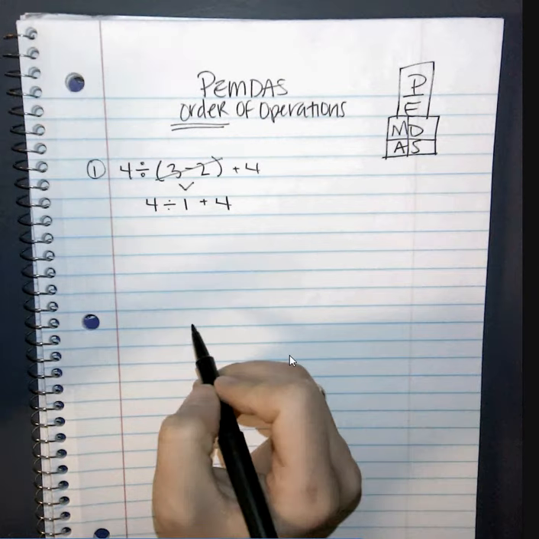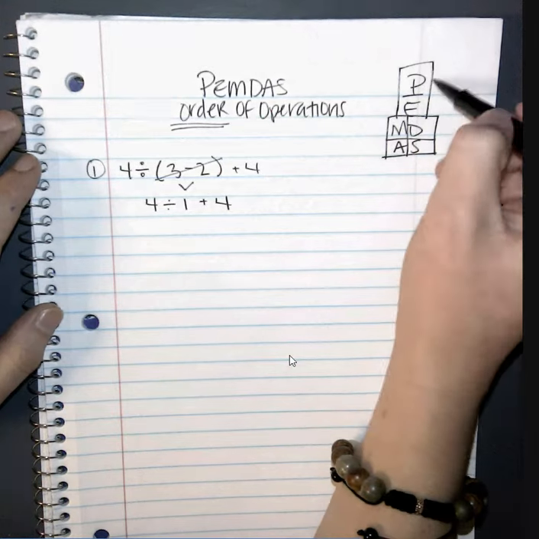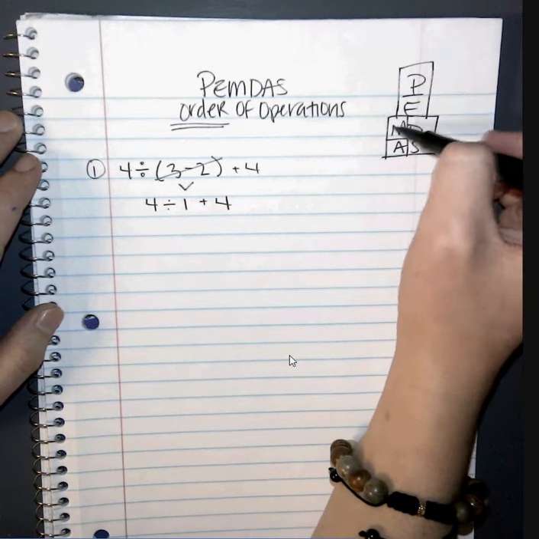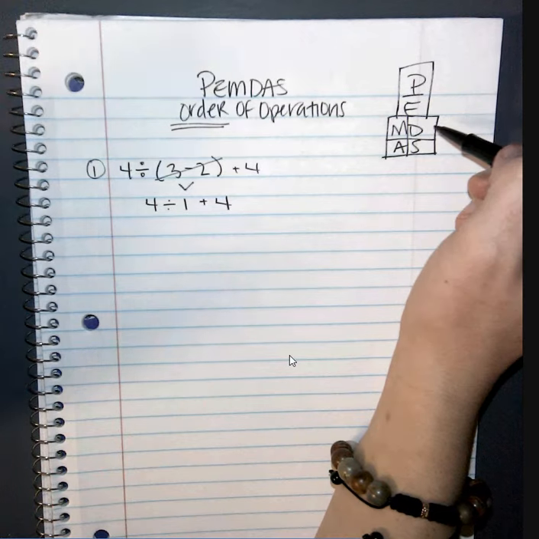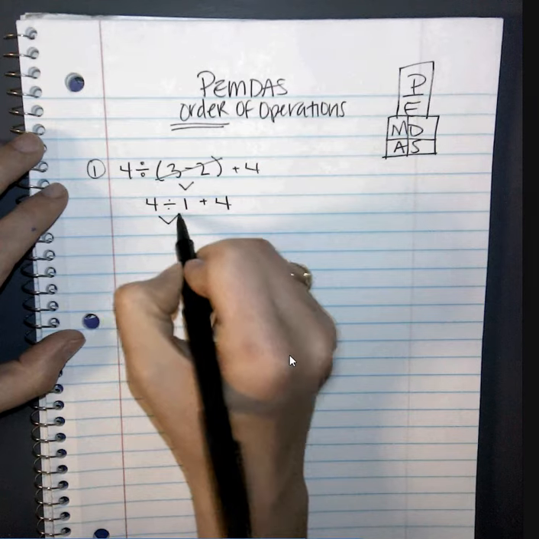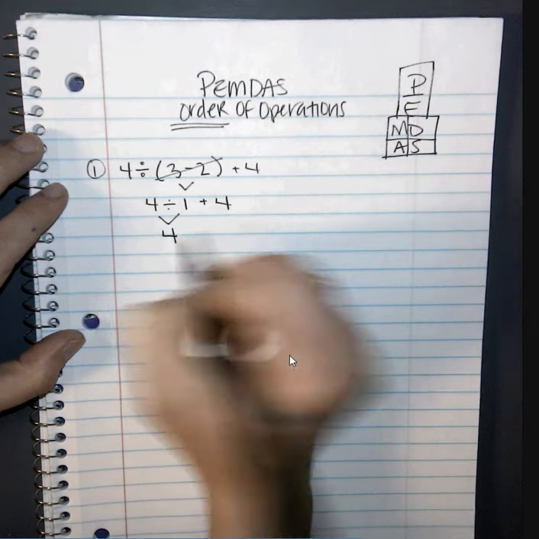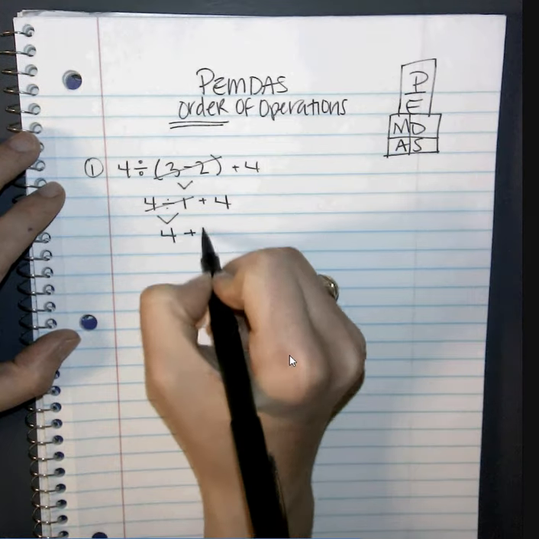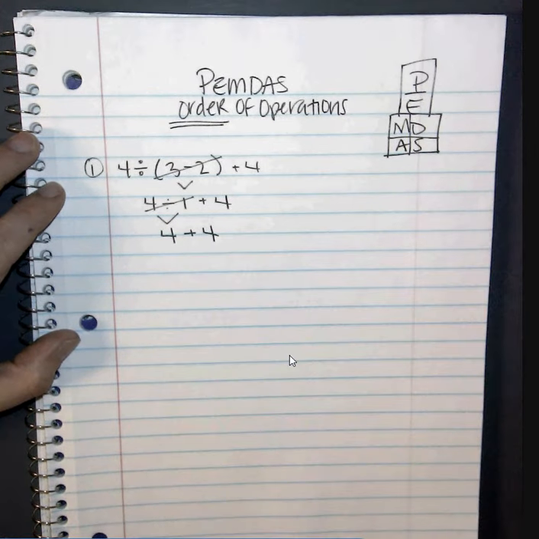Okay, based on PEMDAS, we did our parentheses. We don't have exponents. Do we have multiplication or division? We do. We have division, so we're going to do that next. 4 divided by 1 gives me 4. We're going to cross it off and bring everything down, and then bring down your addition and your 4.